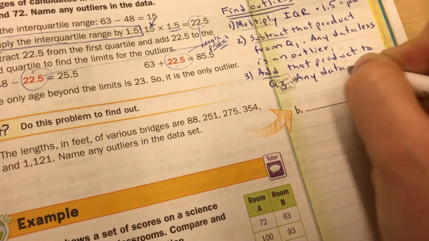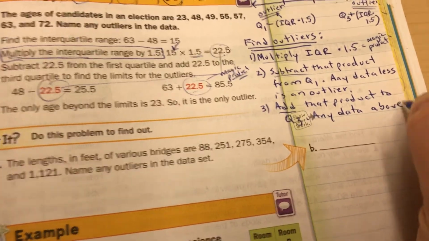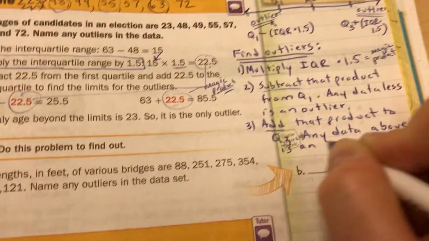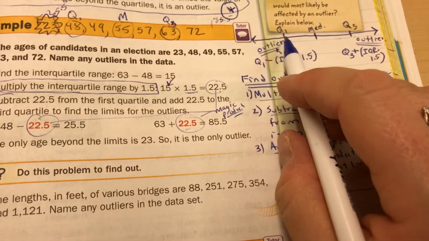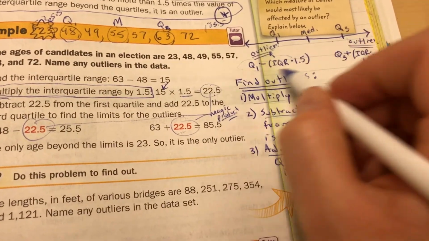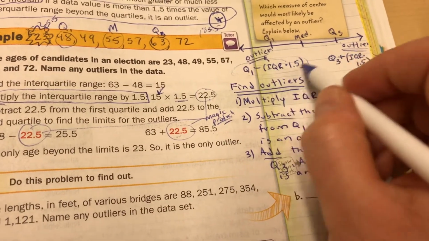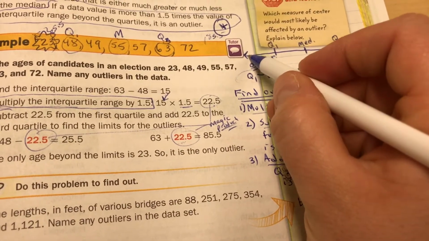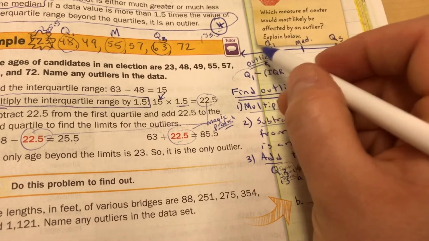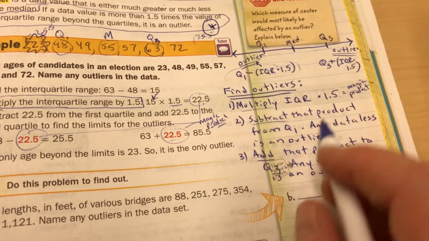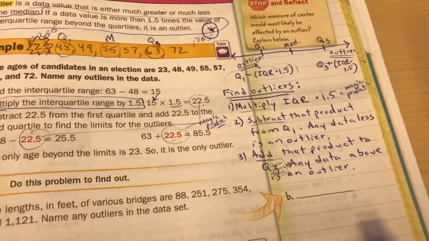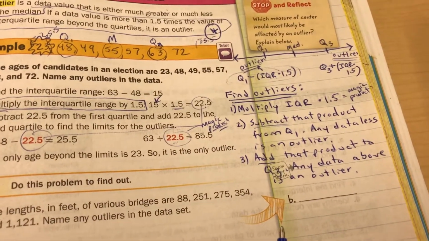Any data above is an outlier. So, whatever this magic product is here, if you have data less than Q1 or greater than Q3, it's an outlier. Man, that is really hard to put into words.